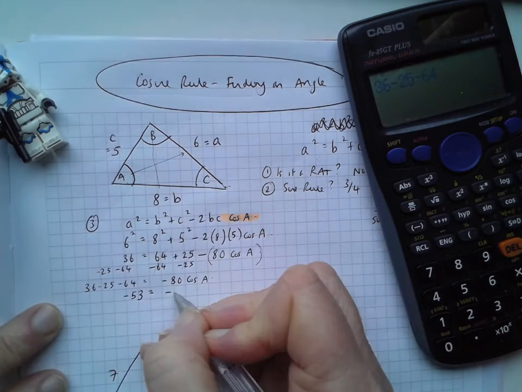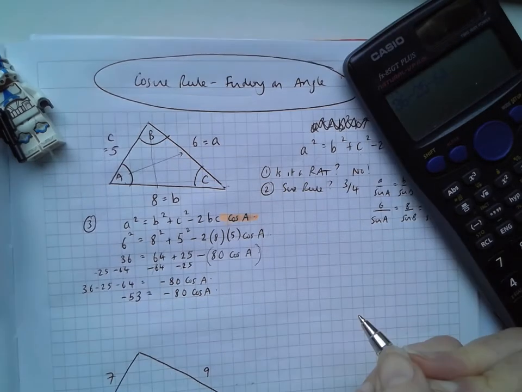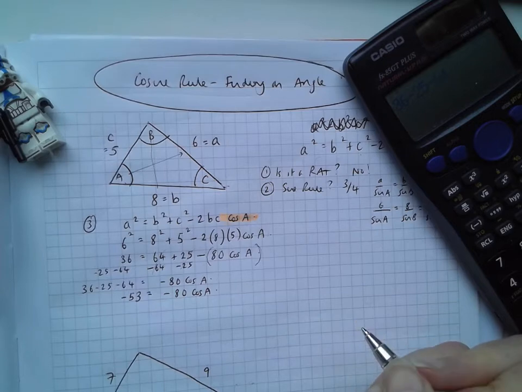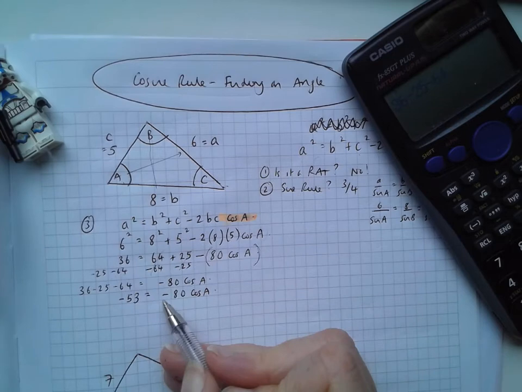Can you see how I did that? Is that okay? Yeah. Okay. Now the difficulty here, and this is where people will get confused, is this is the minus 80 now, which is tied up with the cos A, and that minus 80, I don't want it to be there anymore. I want it to be gone.